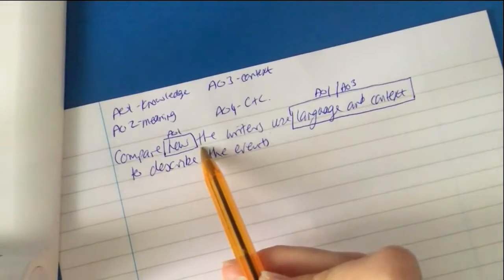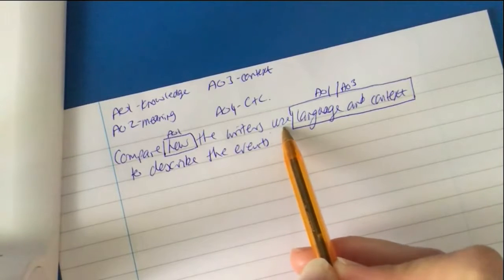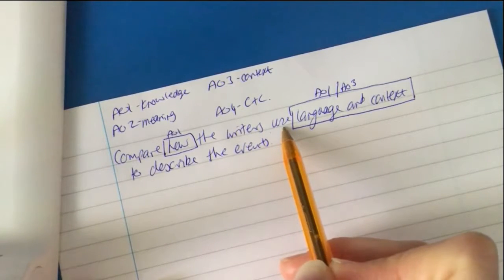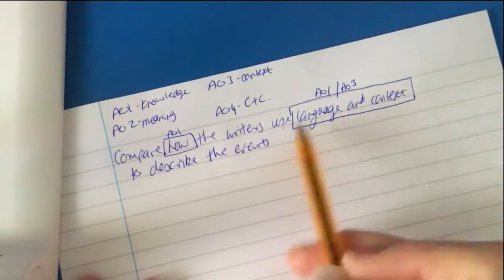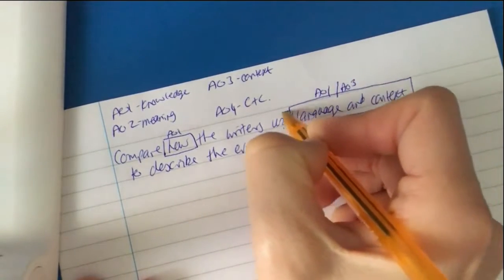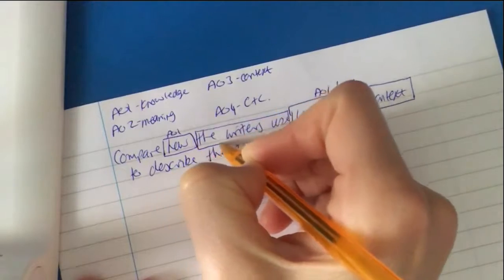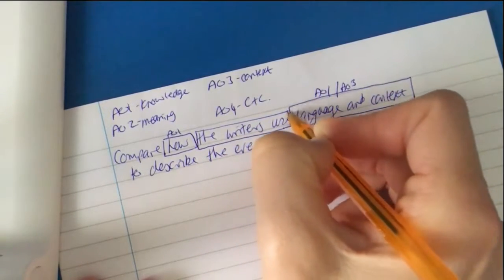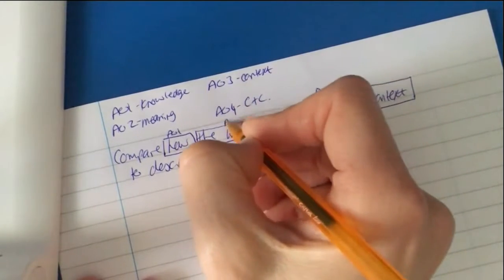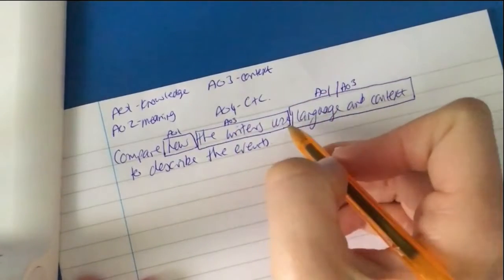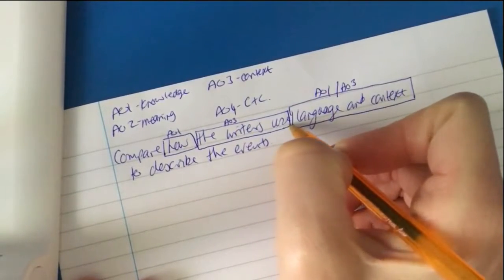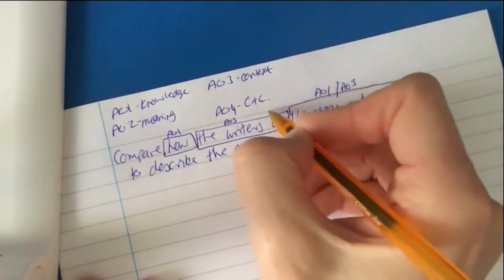This bit is context, because context is about the influences on the writer's choices. So context is going to be about your writer. Okay. But this one we've got a little bit of AO3 because of the writer, but how they've used that for a purpose, haven't they? So that's going to be AO2.